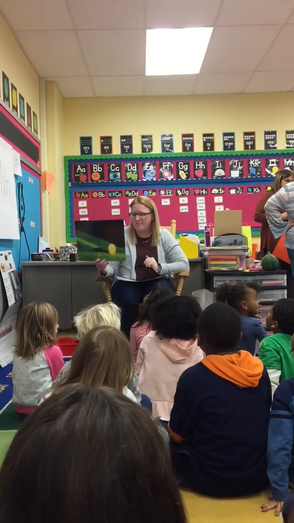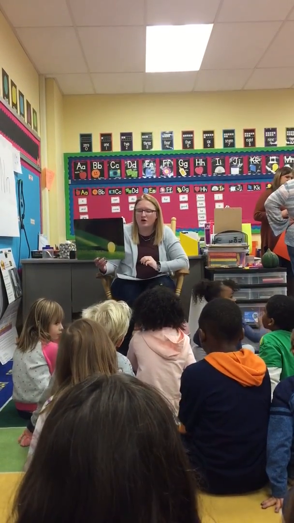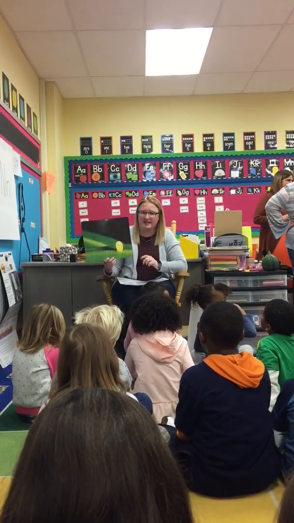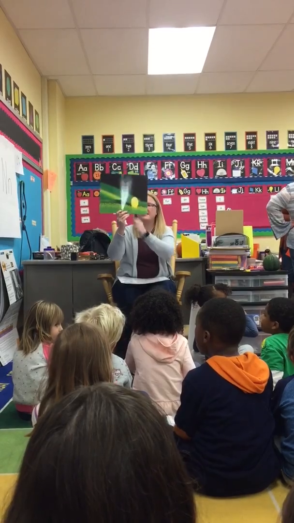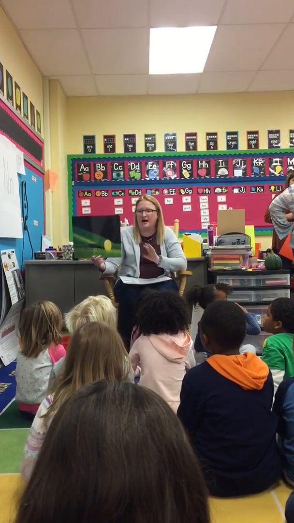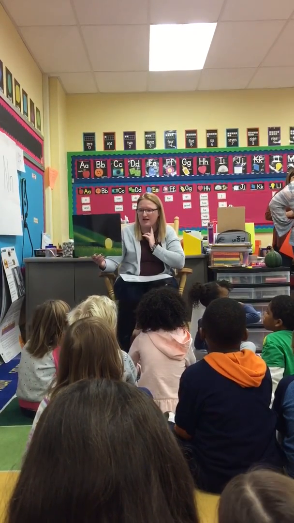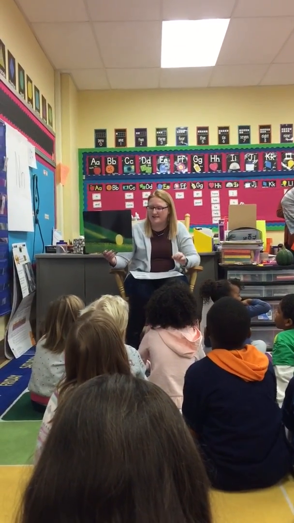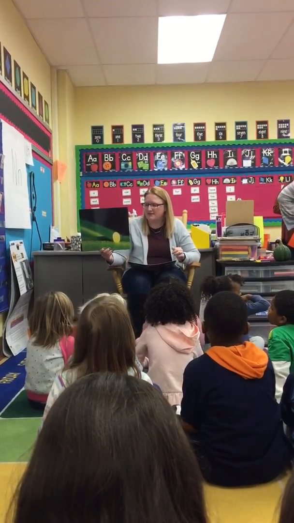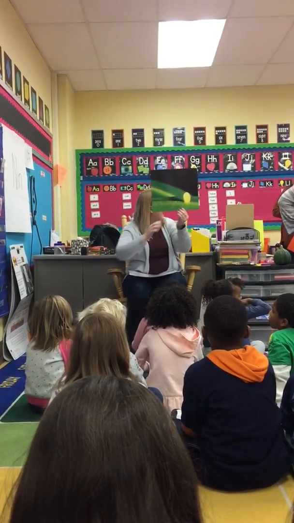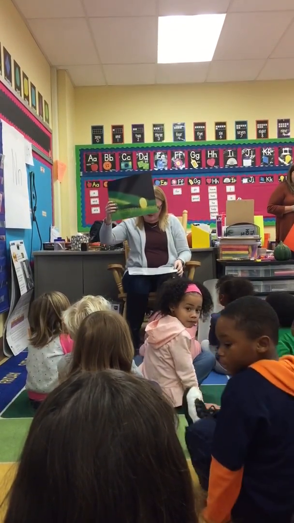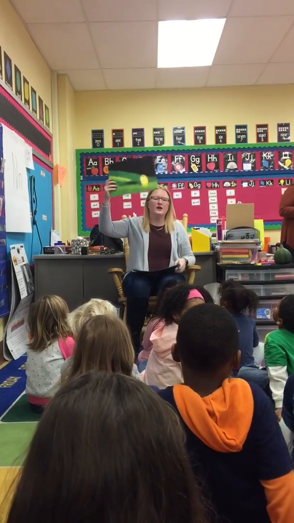Put your hand down. A butterfly goes through 4 stages or steps in its life. The first stage is the what? Egg. Some butterflies lay eggs in groups, but the monarch butterfly lays just 1 egg at a time. The mother butterfly lays her eggs on plants. Her babies will eat the plants when they hatch. So we start out with an egg, right? What's in this egg?